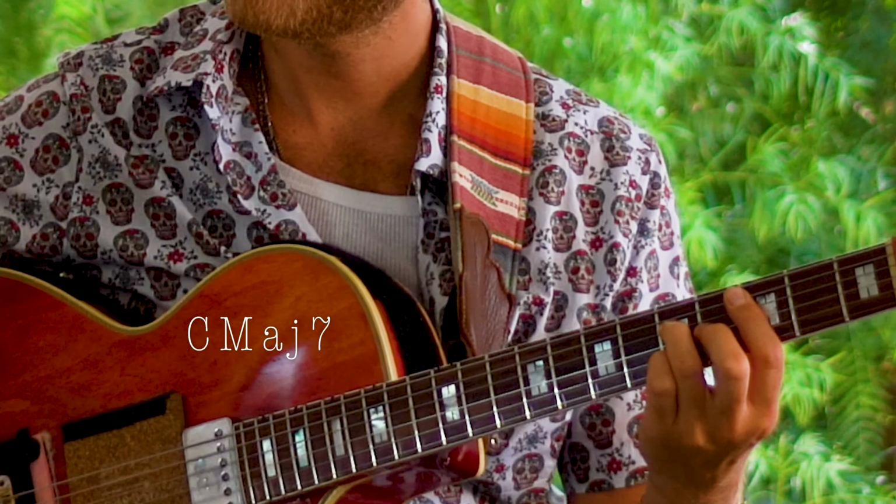So C major 7, then F major 7, then F minor 6, which is basically F minor with a little sixth. Now, it's cool, it sounds good. But I can make it sound a little bit more interesting with some more tension.